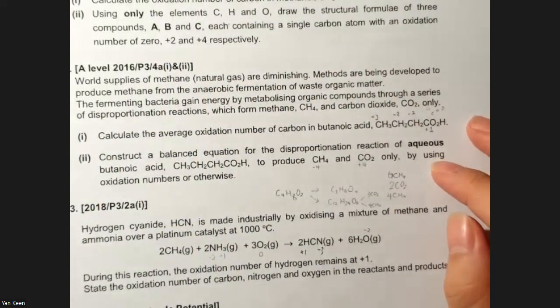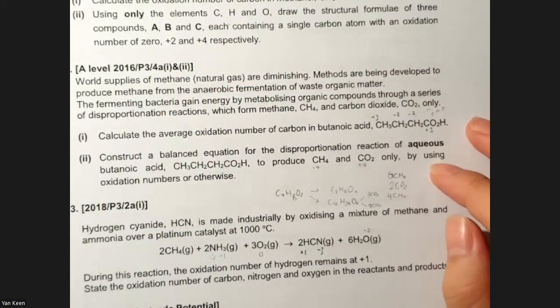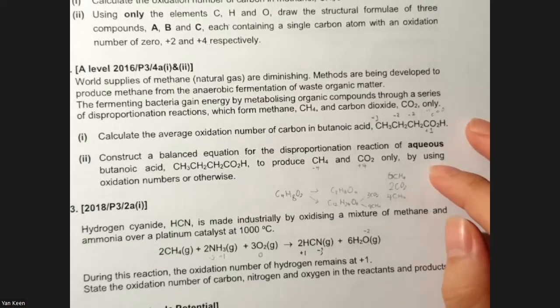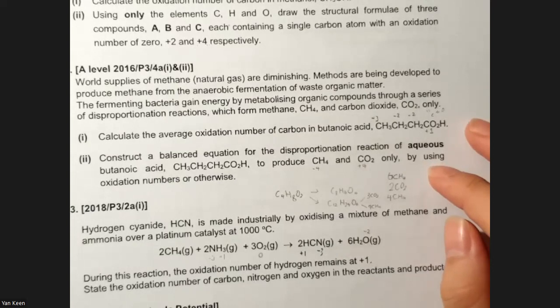I've never seen the reaction of butanoic acid with water. Can an acid react with water? I mean, weak acid, reversible reaction. Is that what's going on here? I don't think so, right? I really don't think so. But yeah, I'm just thinking aloud.